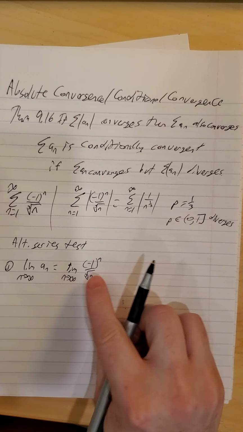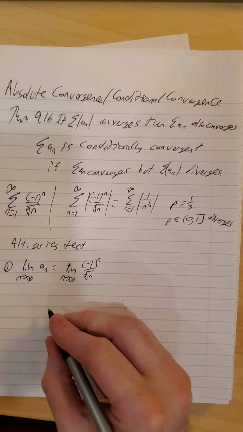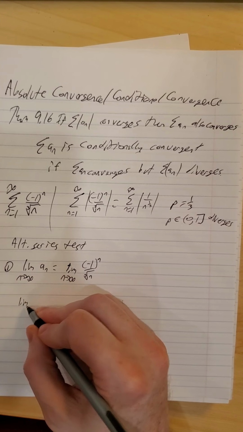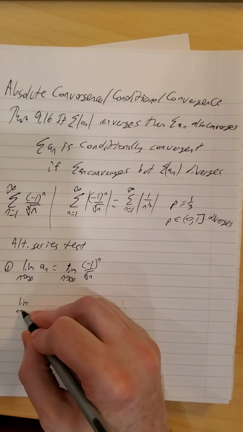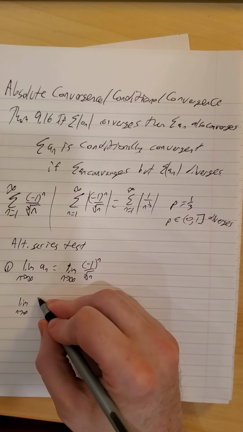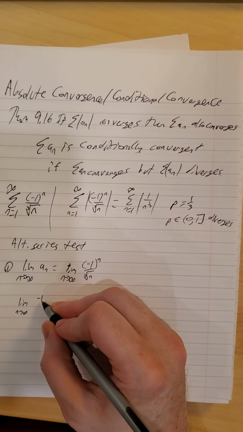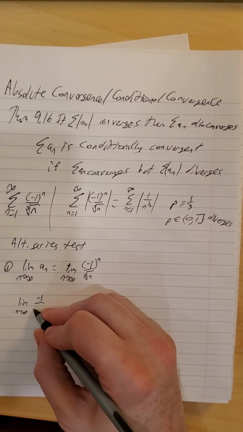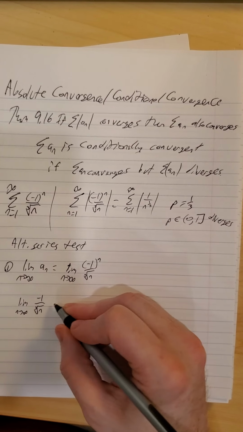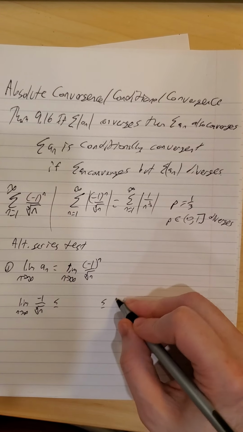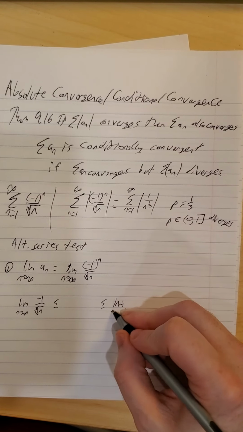So we know that this is going to flip back and forth between negatives and positives, so we'll use the squeeze theorem. So this is between -1 over cube root of n and +1 over cube root of n.